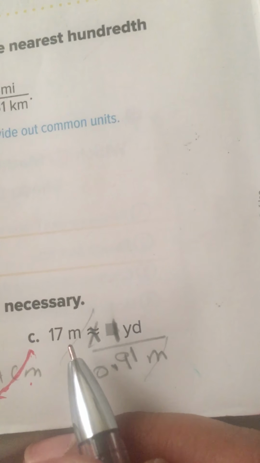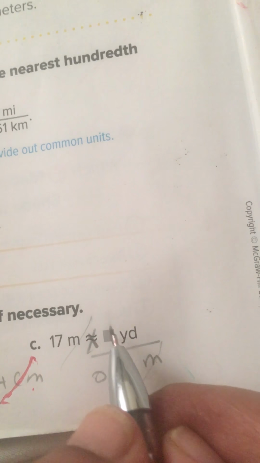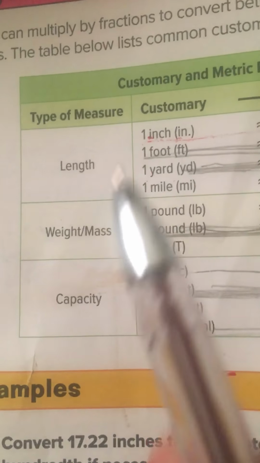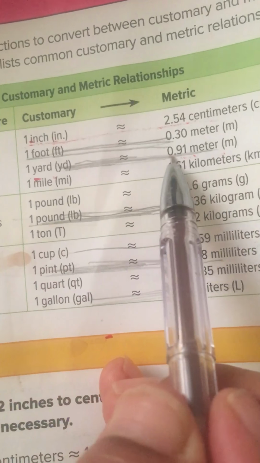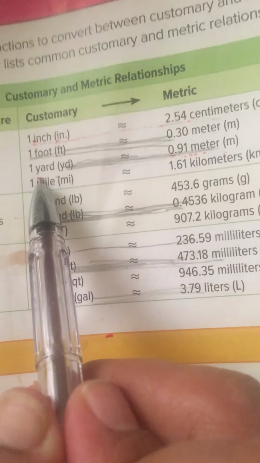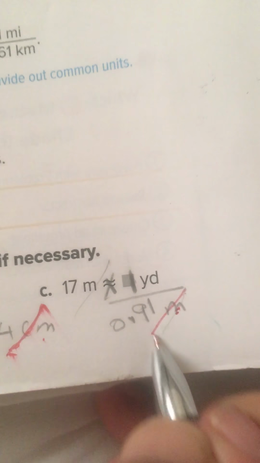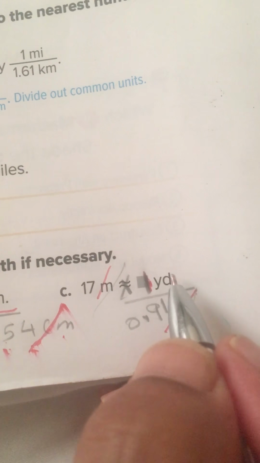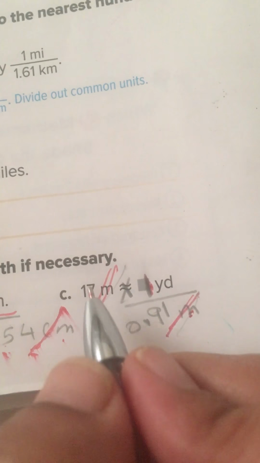Again, from the table, change from meter to yard. Check the table. Change from meters into yards. Yes, 1 yard equals 0.91 meters. So I will write 1 meter down, and I will write meter in the denominator to remove meter with meter. 1 yard, I want the answer in yards, is 0.91 meter. Now I can delete meter with meter.